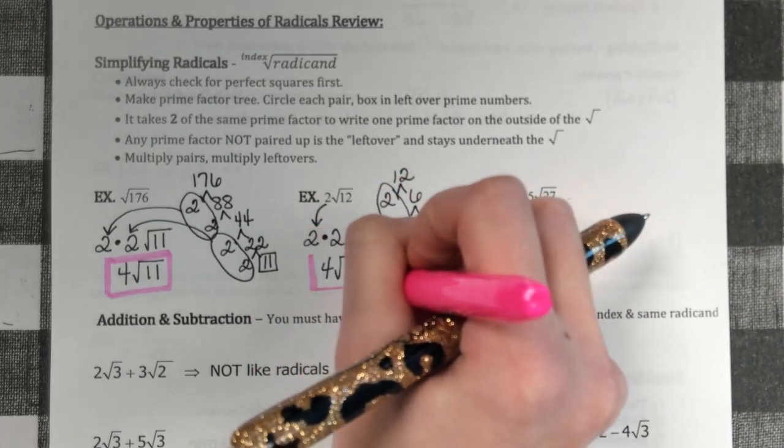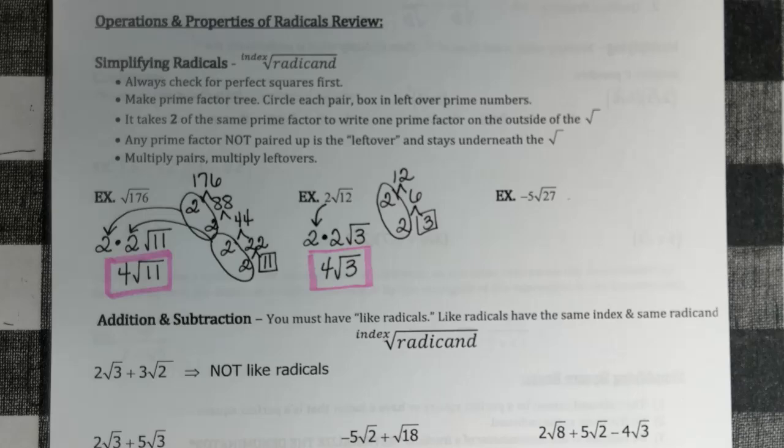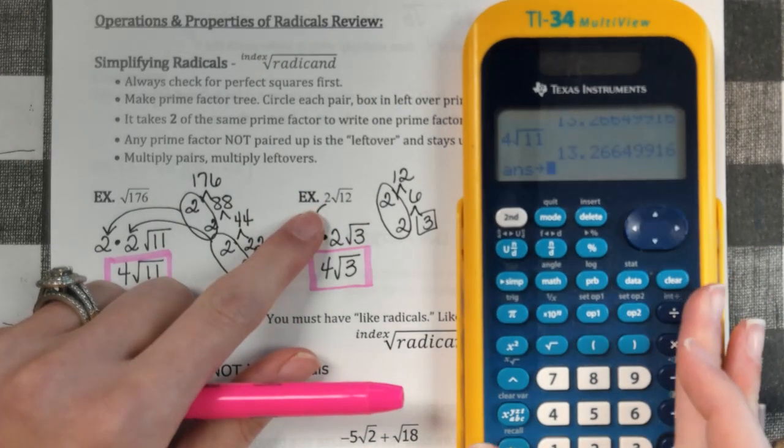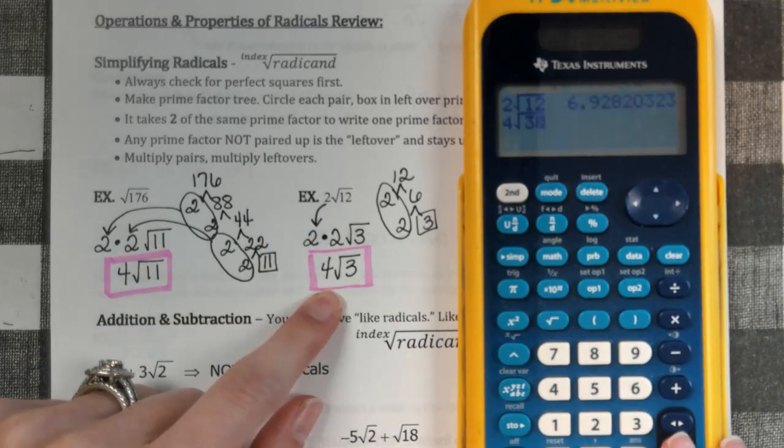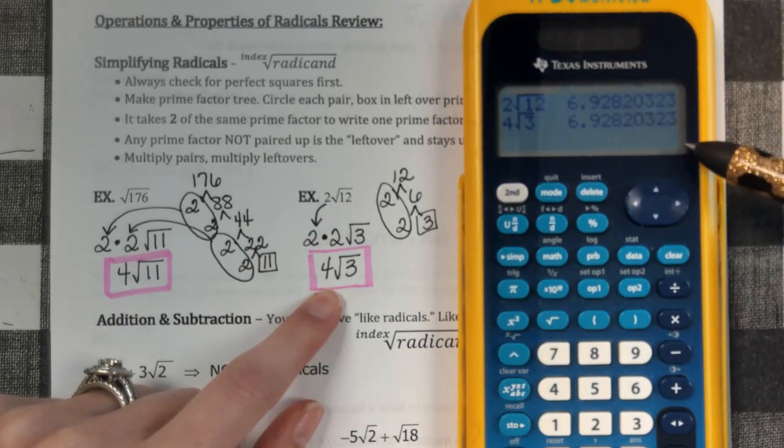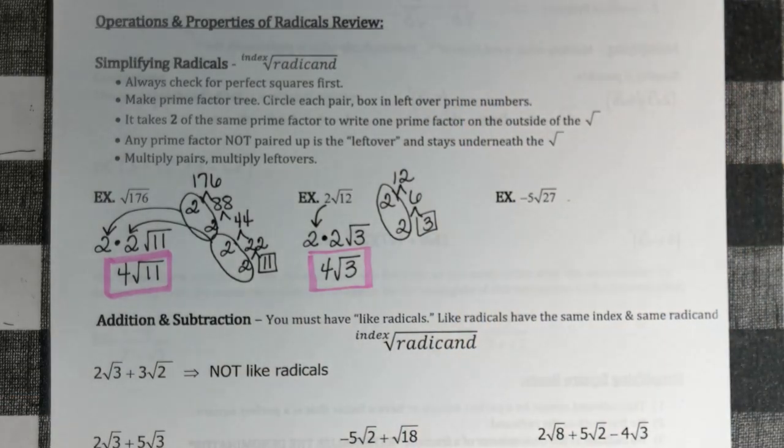And if you wanted to, you could check your answer. You could type your original, which is just 2 square root of 12. And then you could type 4 square root of 3, and it will give you the same decimal. Okay, so that's a way to check it.